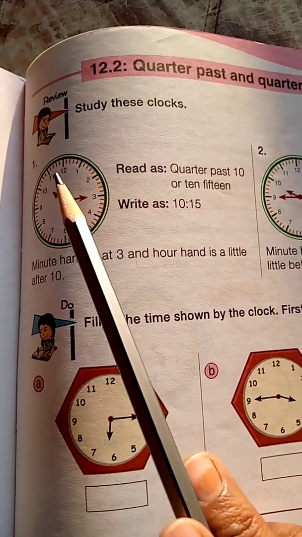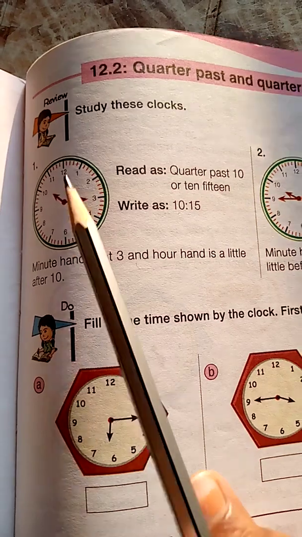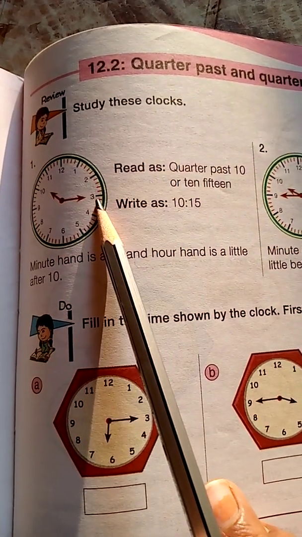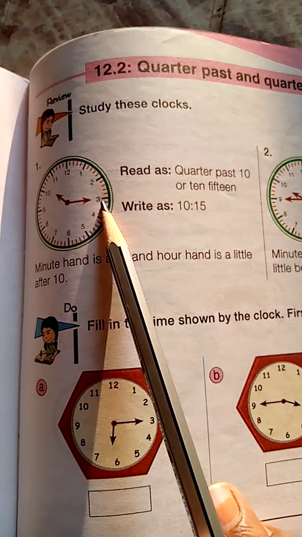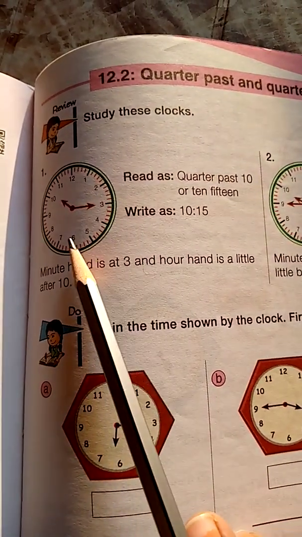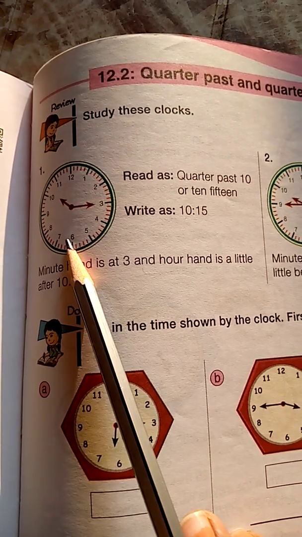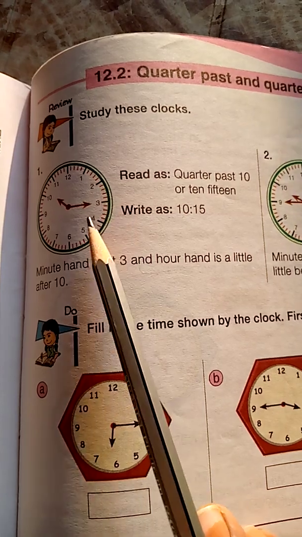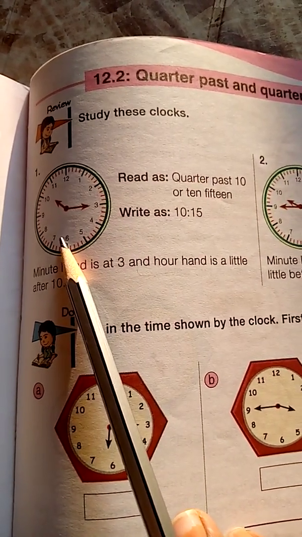Please concentrate. When the minute hand crosses 12 and comes to 3, you write it as quarter past. When the minute hand crosses 12 and comes to 6, you write it as half past. Okay? 3 is quarter, 6 is half. Understood?